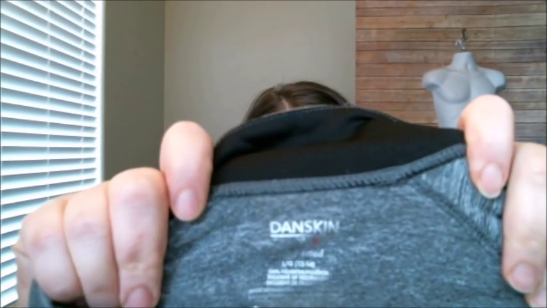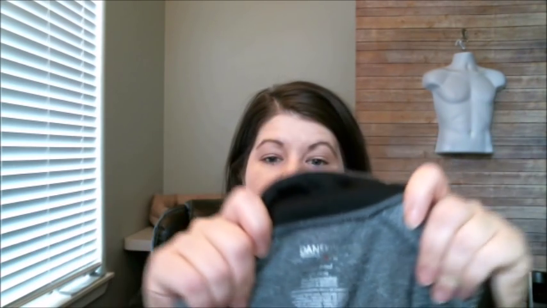All right, the next one is a Danskin. Now, I would not normally pick this up, but because of it being January and it being a size large. It's like a quarter zip jacket, like an athletic jacket. I sold this for $11. Took a best offer. So it's still sold. Got it at the bins.